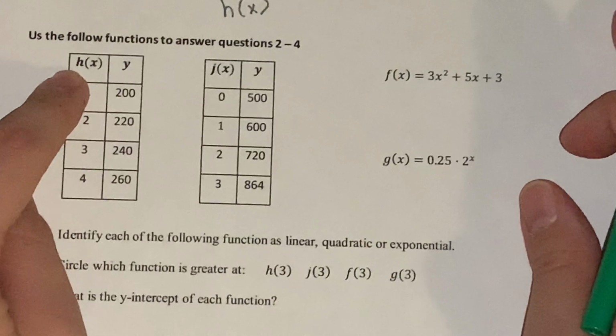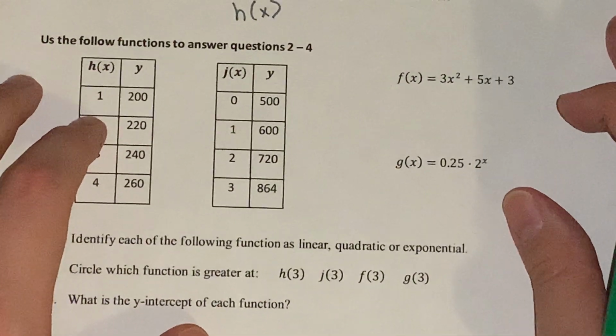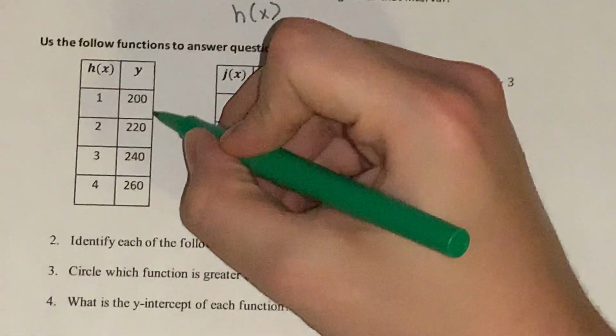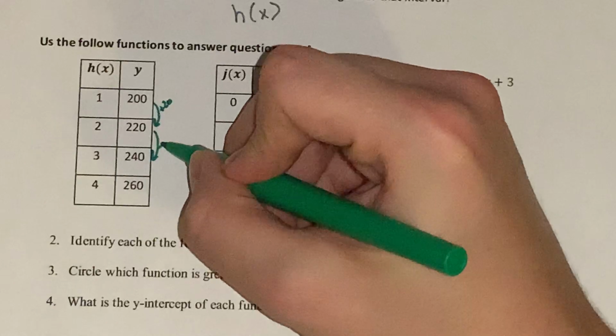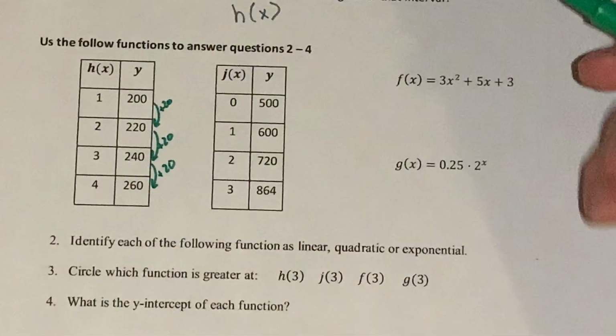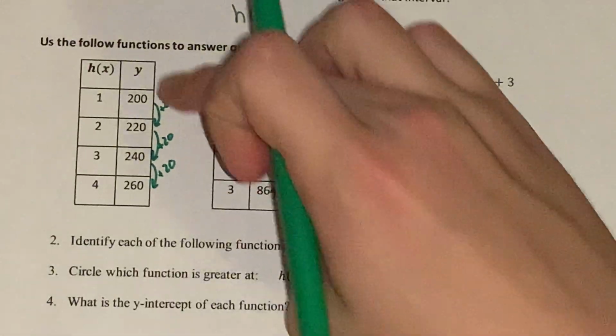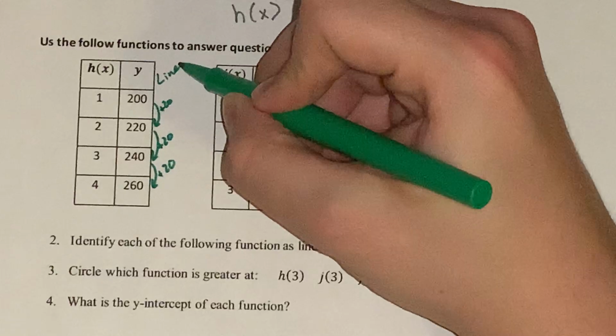Starting with h of x here, I noticed that from 200 to 220, it goes up by 20, so plus 20. And from here, it's plus 20 again. And from here to here, it's plus 20 again. So if all of those are the same, the first differences are the same, then this one is going to be linear.